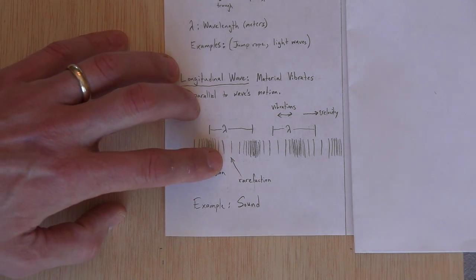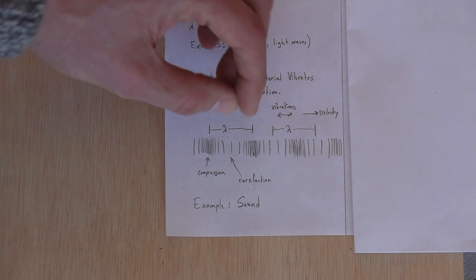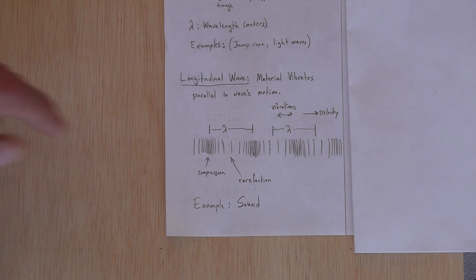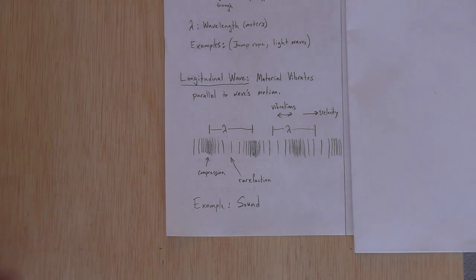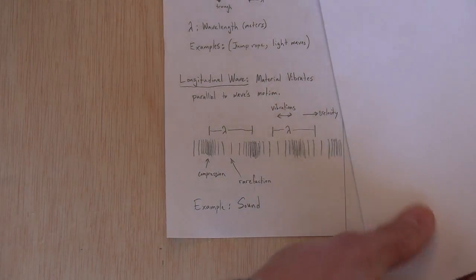And where the material is stretched out, like the coils are the furthest spread apart, we call that a rarefaction. An example of a longitudinal wave is sound. Sound waves, which we'll talk about, I believe, in tomorrow's lesson, are longitudinal waves.